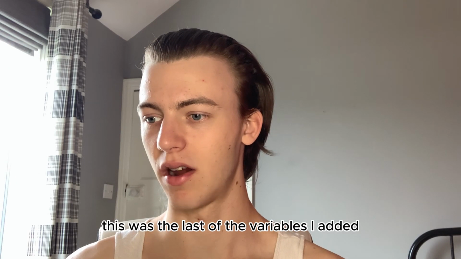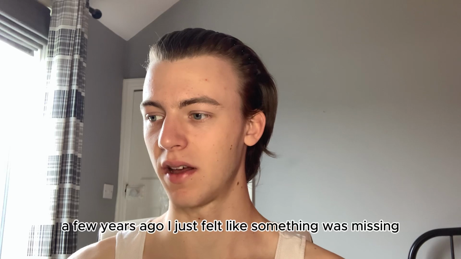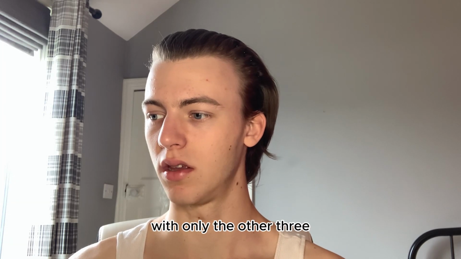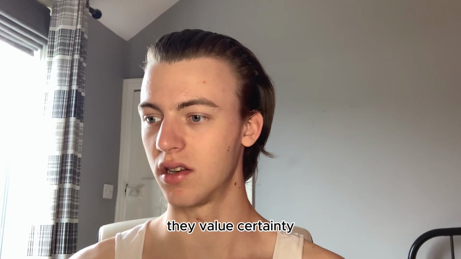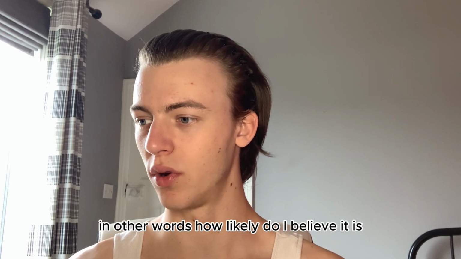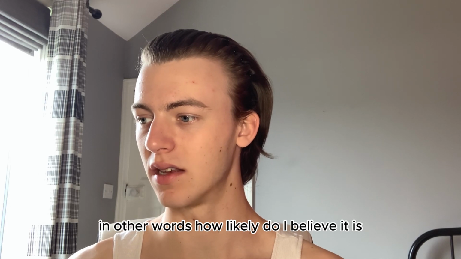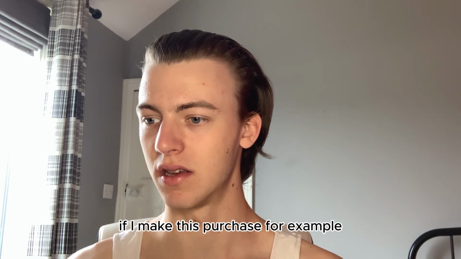This was the last of the variables I added when trying to think through this framework a few years ago. I just felt like something was missing with only the other three. Then I realised people pay for certainty. They value certainty. I call this the perceived likelihood of achievement. In other words, how likely do I believe it is that I will achieve the result I am looking for if I make this purchase.